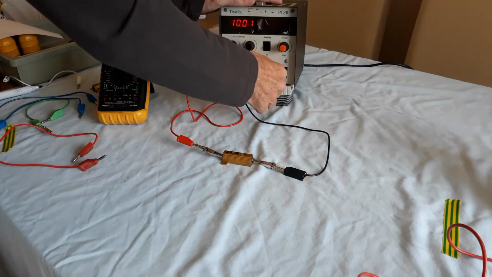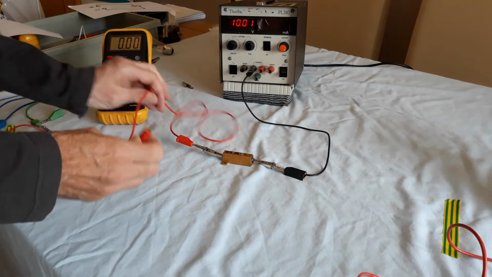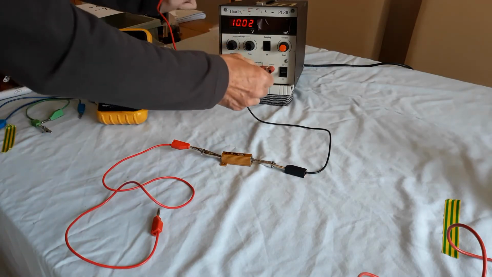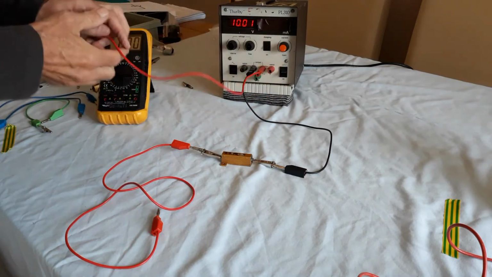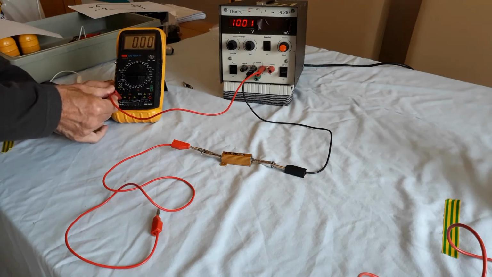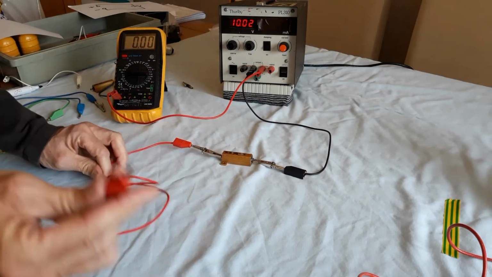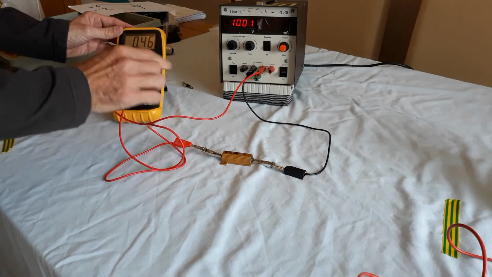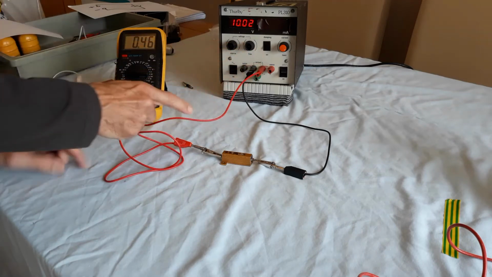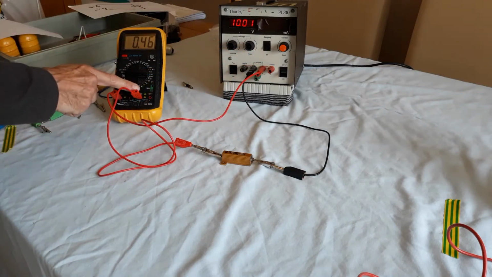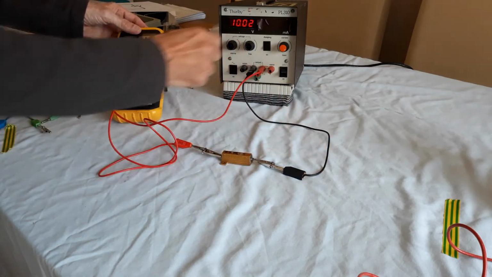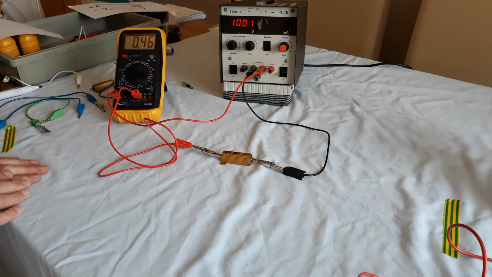If I disconnect the positive lead from the supply, I'm going to connect a new lead. So from the positive, I'm going to go into the ammeter and then out of the ammeter goes to our circuit. So the current flows out of the power supply through the ammeter, and it's indicating there, and it then flows through the resistor back to there. So we've got a complete circuit.